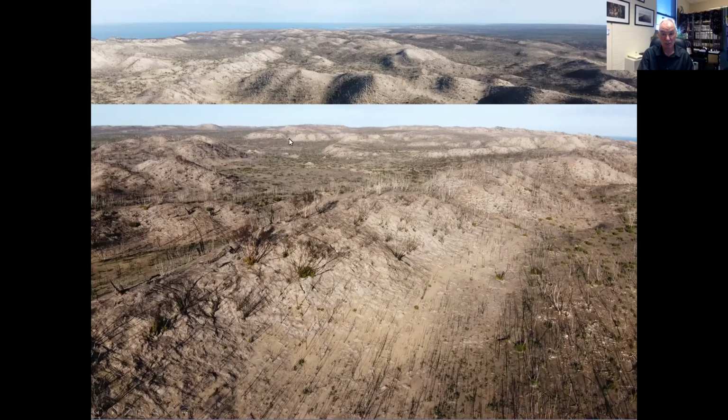And of course, as you see here, this is 6 months after the fire. The vegetation is certainly starting to come back wholesale in this environment, less so on the crests because it's much drier. But we are certainly not seeing in this environment fire producing a new dunefield phase by any means.